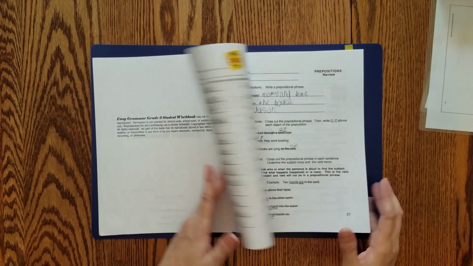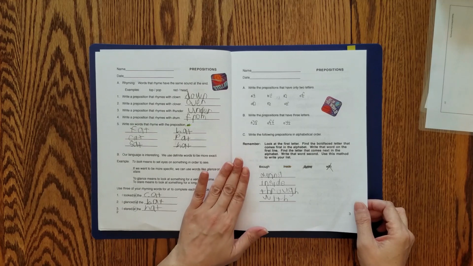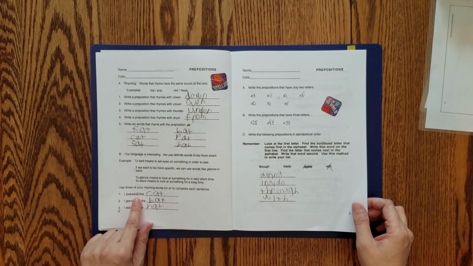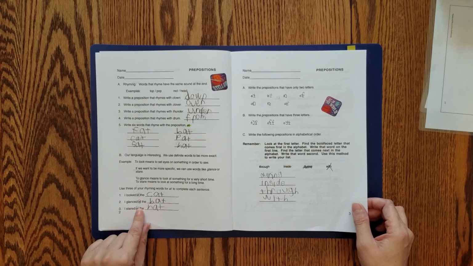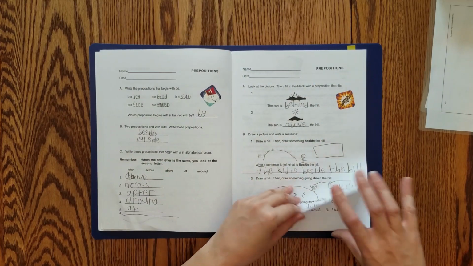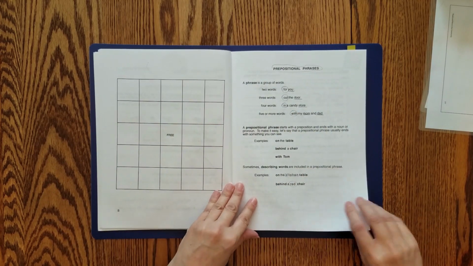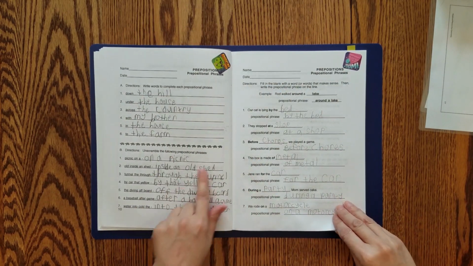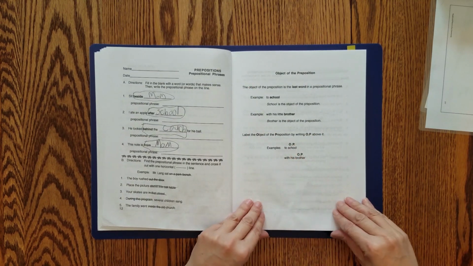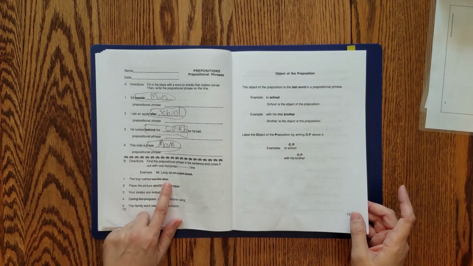So, all right, we start with prepositions. The reason they do that is because they very quickly want them to recognize a prepositional phrase. So you go through the prepositions, you have the prepositions here, and then they have to finish the prepositional phrase. Eventually they're going to get to the place where they're crossing out the prepositional phrases in all the sentences. And see, they're creating their own prepositional phrases, so they really go into a lot of depth here. They talk about the object of the preposition. Here they're having to come up with their own object of the preposition. And see here, they're crossing them out.